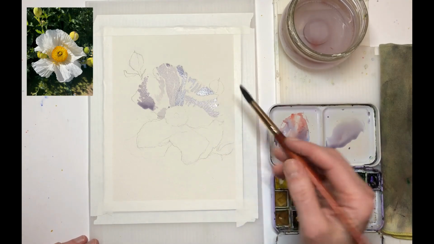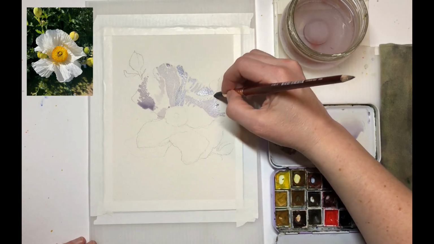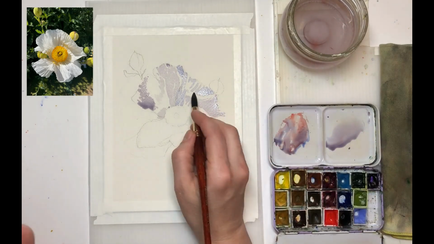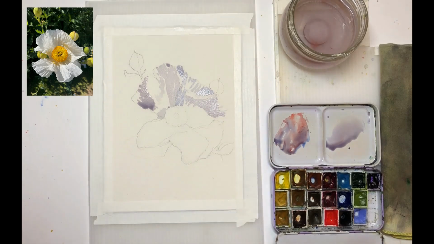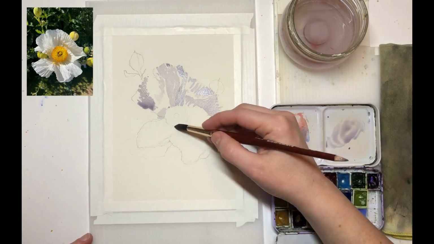I did keep my pencil drawing very faint here, so I know you can't necessarily see my pencil drawing quite clearly. And that's because this is a white flower and I don't want distracting pencil lines in my finished product.